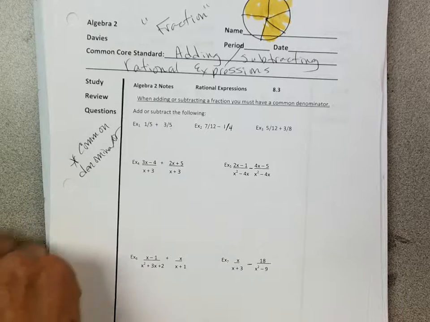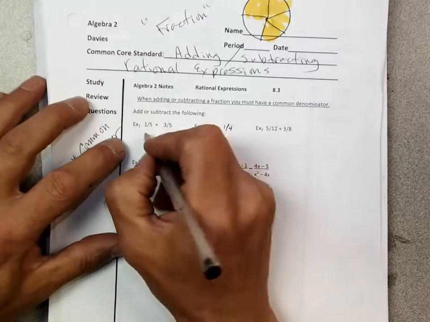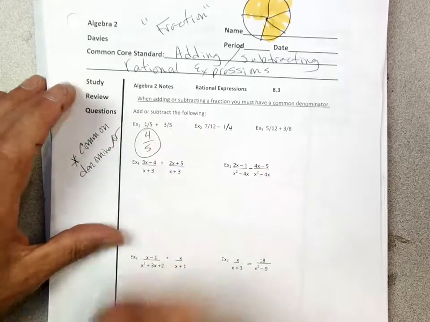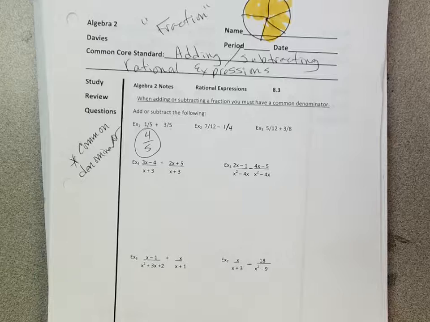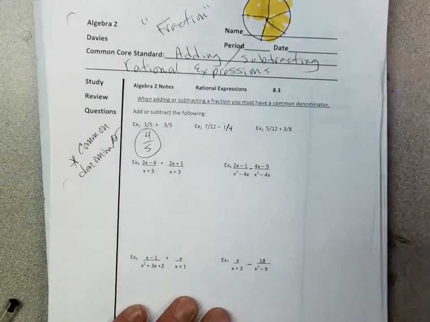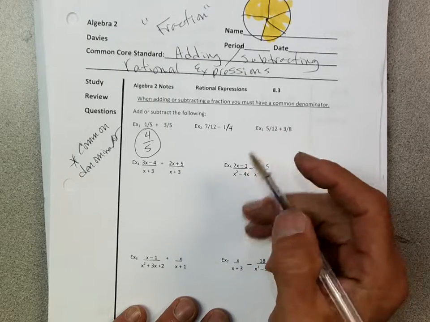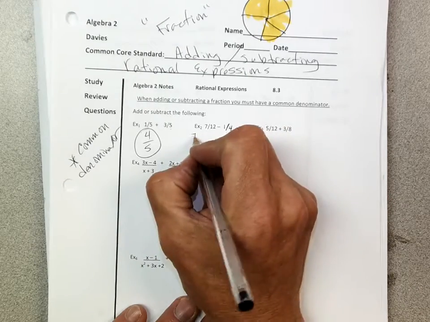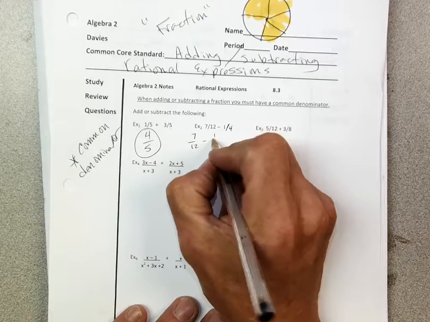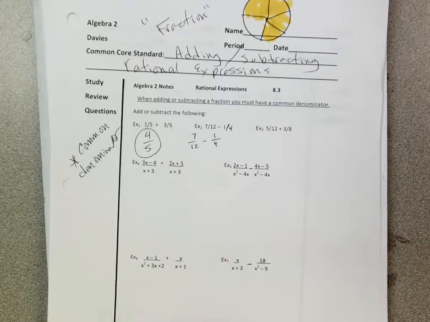So if I go back to this, it's just 4/5. So they already have a common denominator, right? And just add them. Okay, number 2, they do not have a common denominator. I need to make them the same. So if I have 7/12 minus 1/4, 2 ways to do it.